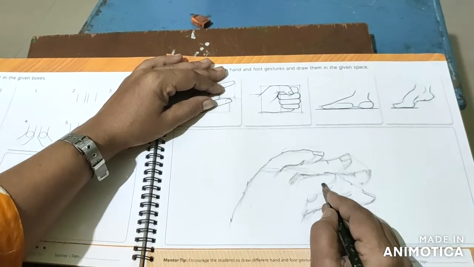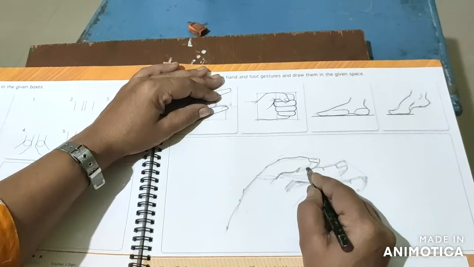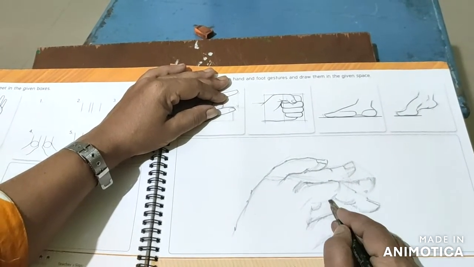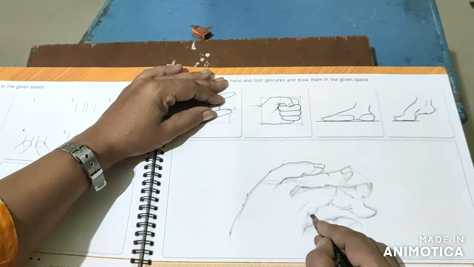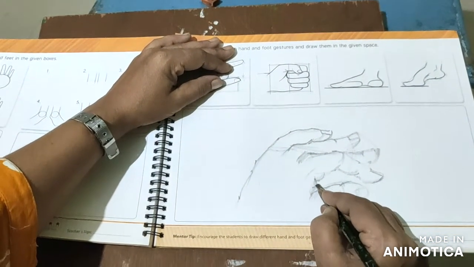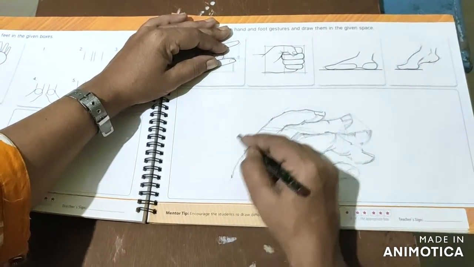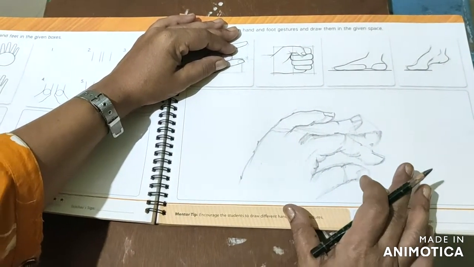We can correct after that by checking comparison, which line is curved, which one is up, which one is more downside. Like this, by comparing we can correct. But when we draw the reference lines, we get action.